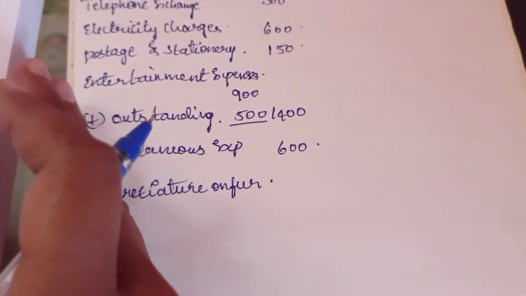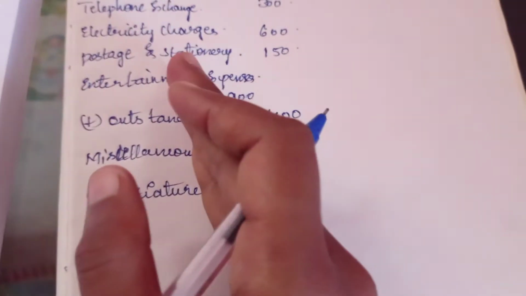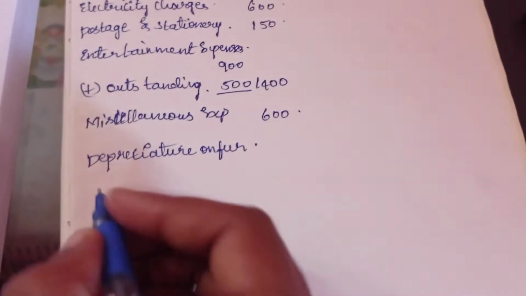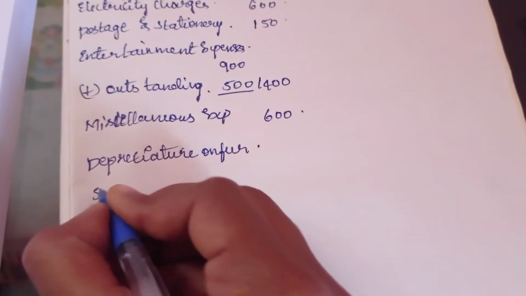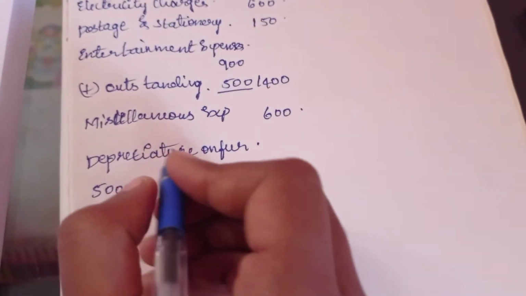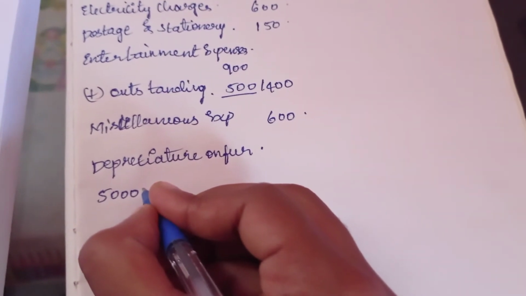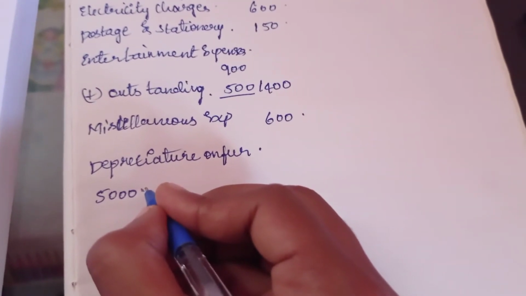So we have to take it into account from 1/7/14 to 31/3/2015. So the amount is 5,000. The worth of furniture is 5,000. They have given it in the additional information. Look at the additional information.